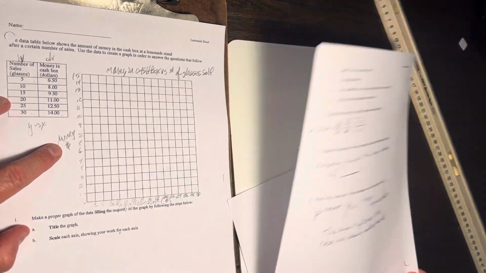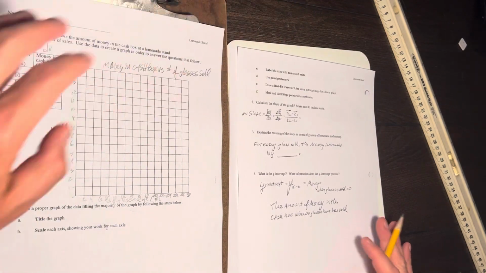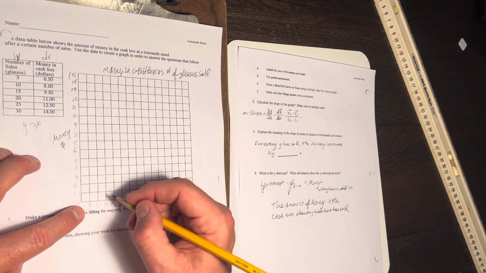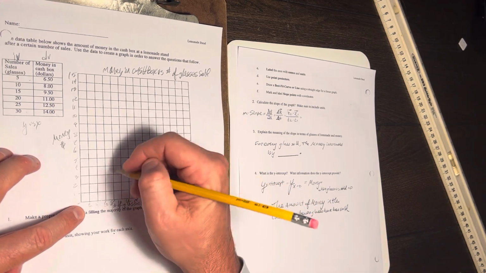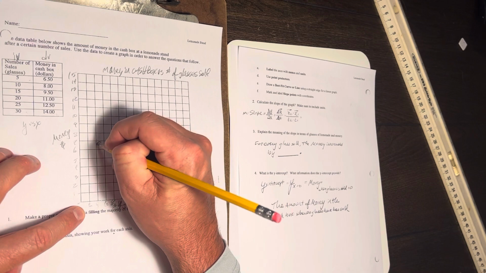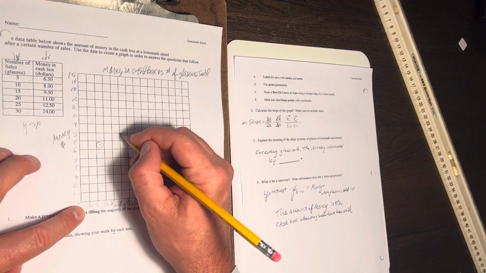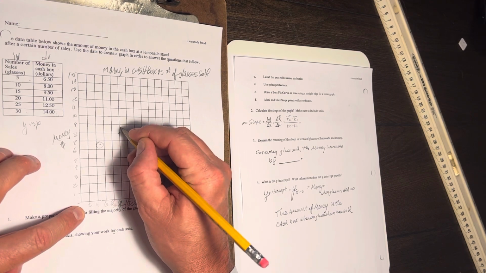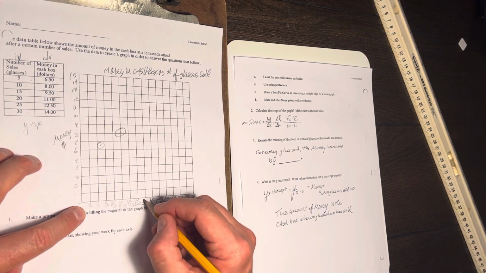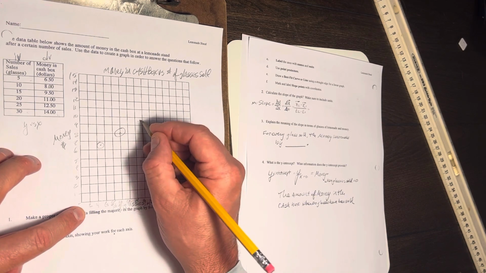Next, we already labeled our axes, so we're going to need to plot those points at this time. At 5 glasses, which would be approximately here, we have $6.50. So $6.50 would be coming up here, right between the 6 and the 7, and we'll need a point protector around there. When we have 10 glasses, we're at 8, and again, a small point with a big point protector. That blob is bigger than I would prefer. At 15, we're at $9.50, halfway between 14 and 16 on the x-axis, and also halfway between 9 and 10 on the y-axis.